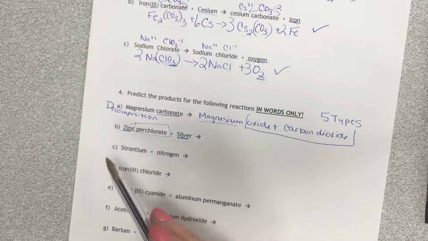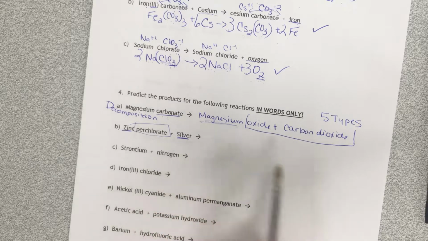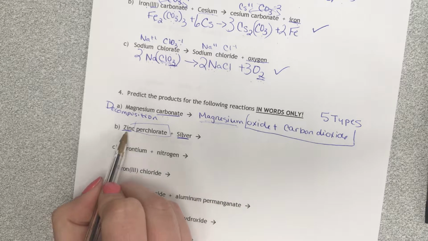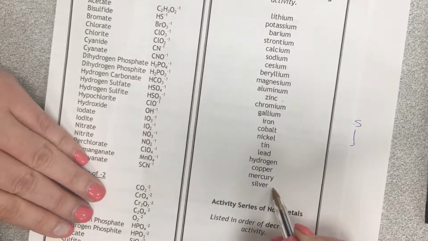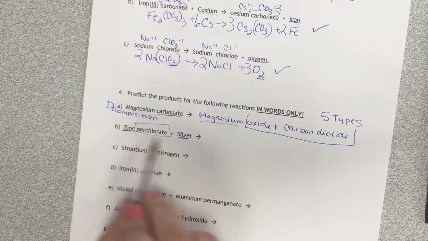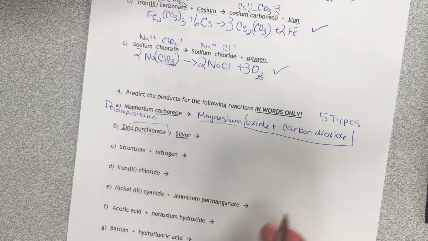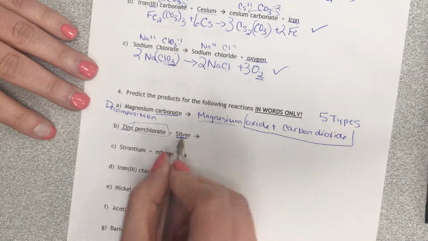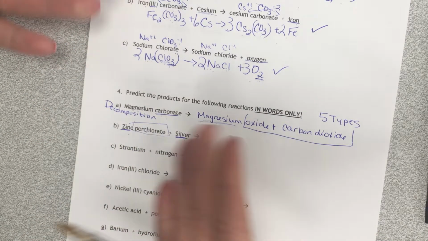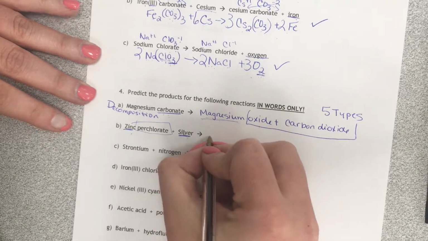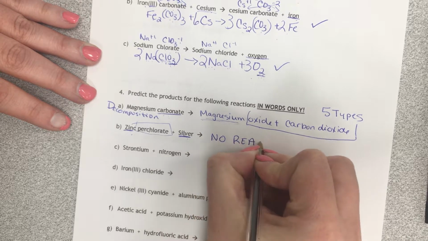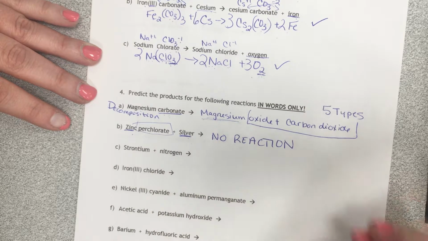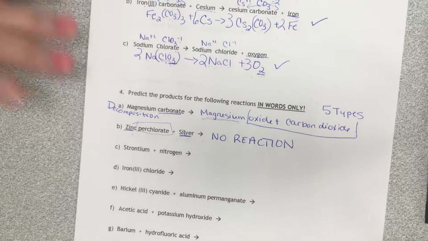So what we need to see, if this reaction is going to switch places, is that zinc needs to be below silver. So let's find it. We have zinc here, and silver is at the very bottom. So silver is here. So there's not actually going to be a reaction because silver is below it. You can think of it as not as attractive as zinc. Even though I think it's pretty, but whatever, no reaction. This is the only type of chemical equation you will write "no reaction" for, if there is no reaction.